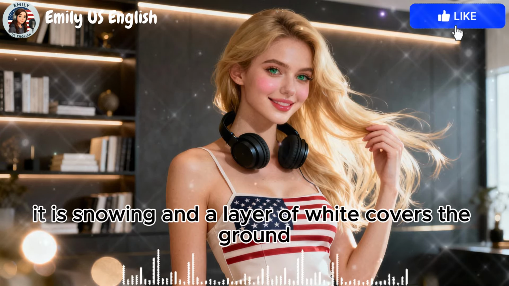Add again. It is snowing. A layer of white covers the ground. And the world looks quiet and still. Add even more. It is snowing. A layer of white covers the ground.